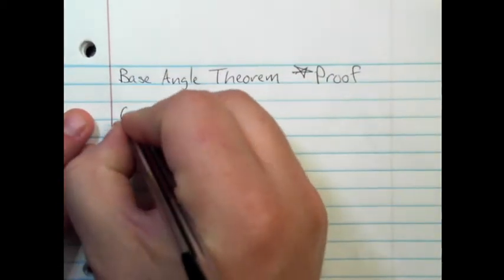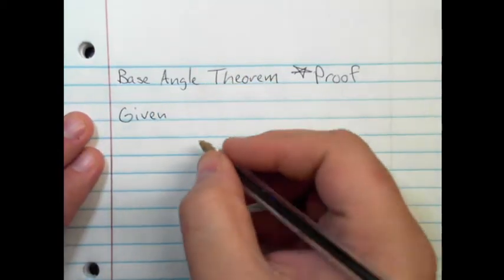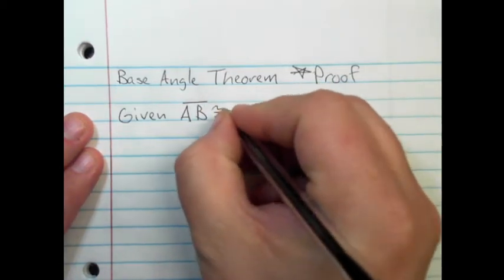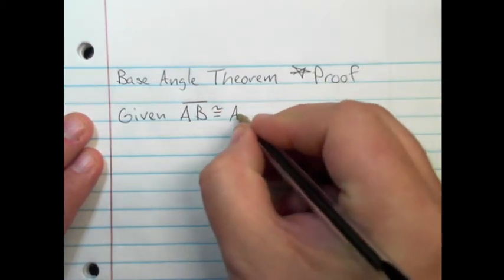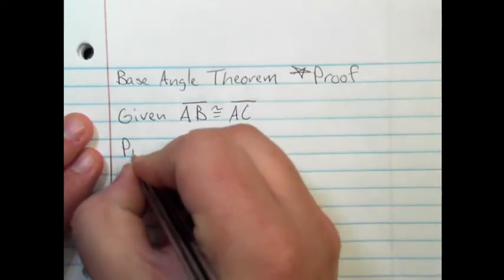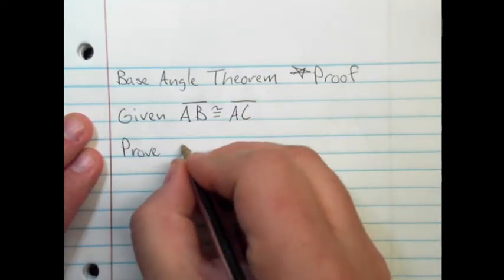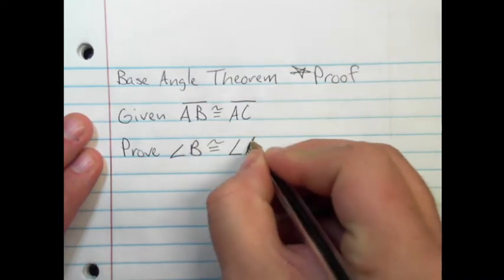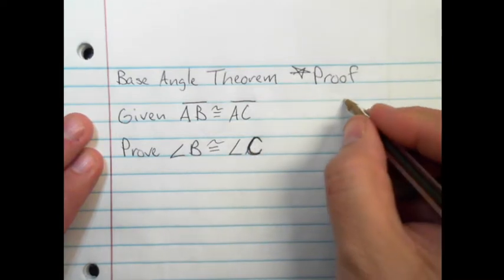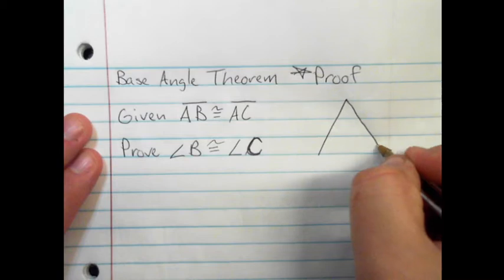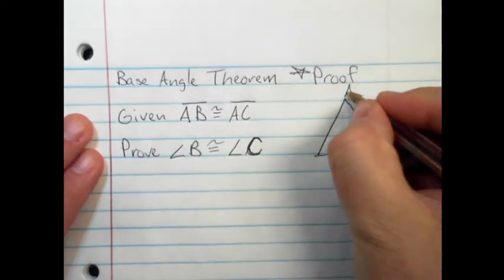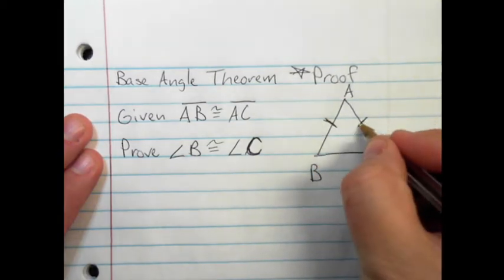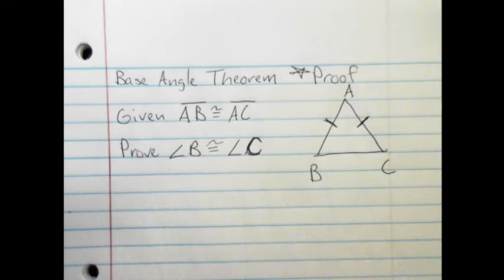All right, so what we're going to be given is that AB is congruent to AC. And then we're asked to prove that the base angles are congruent: angle B is congruent to angle C. And this is the triangle. This is A, this is B, this is C, and we're told that segment AB is congruent to segment AC.